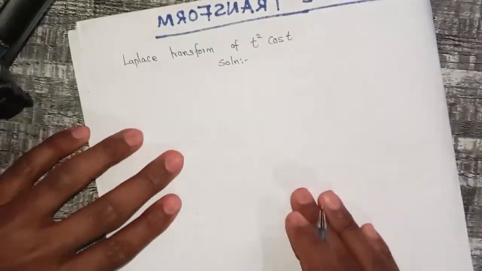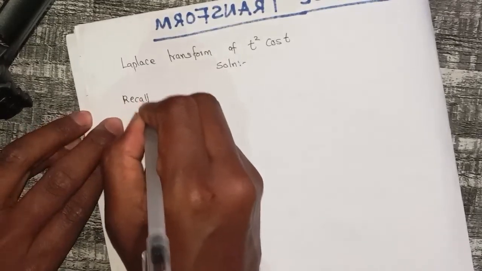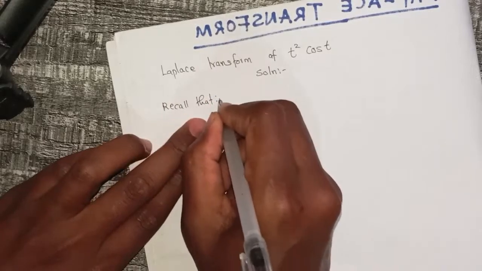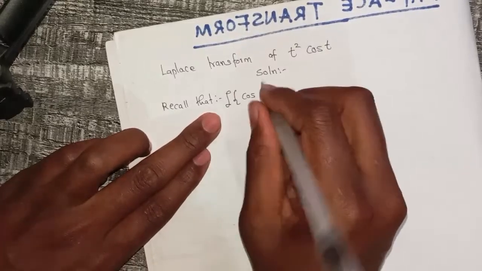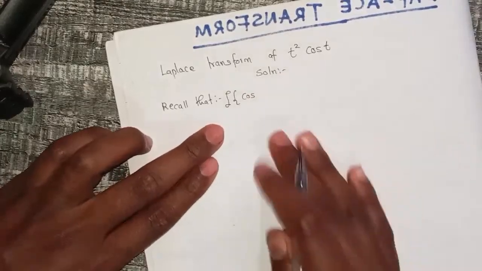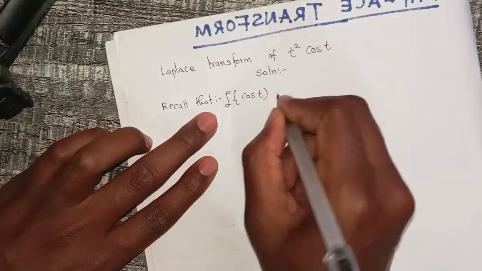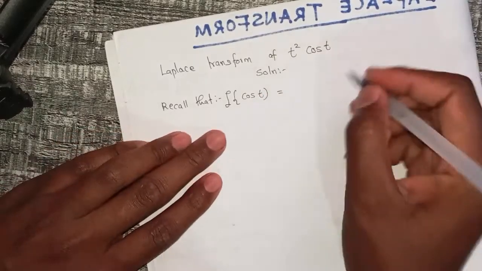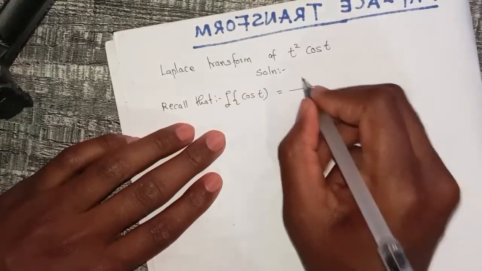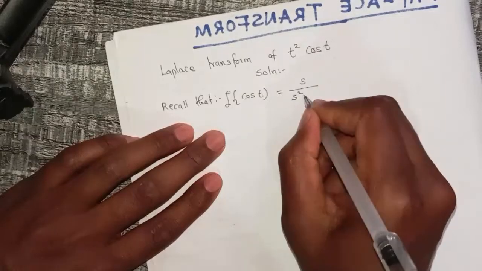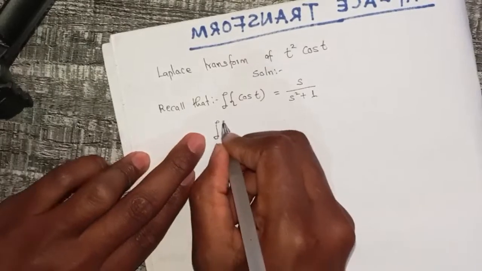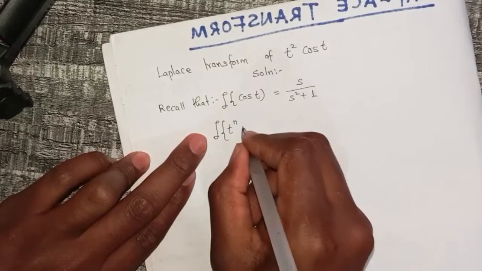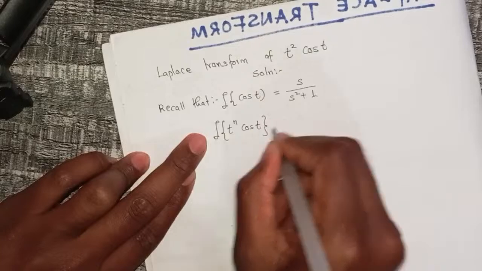first you have to recall a few formulas. The first one is that the Laplace transform of cos t is simply equivalent to s over s squared plus 1, and also you recall that the Laplace transform of t to the power of n cos t is given by this formula.